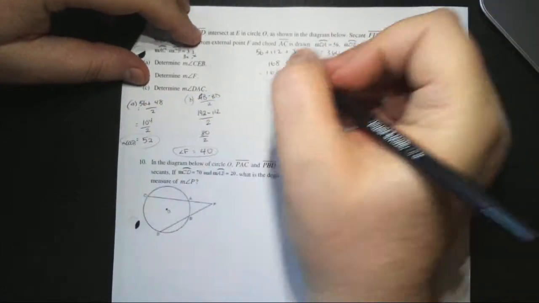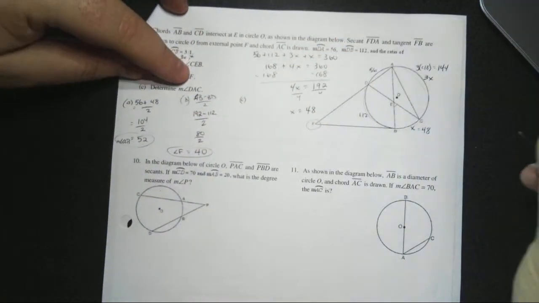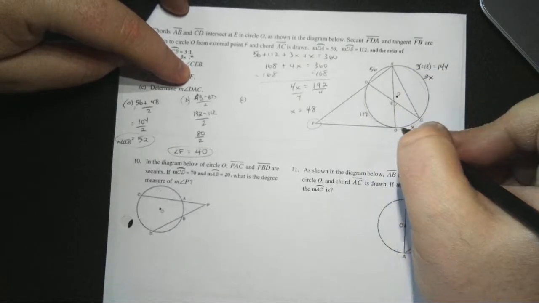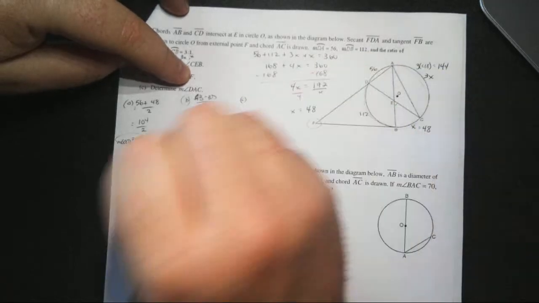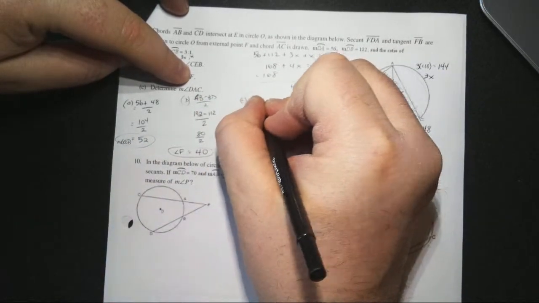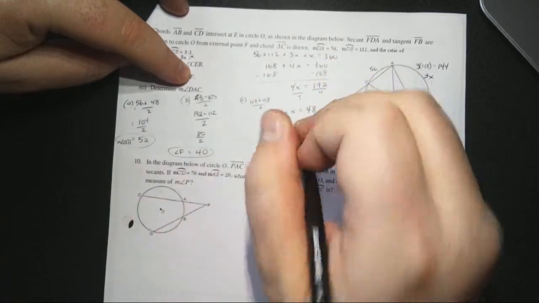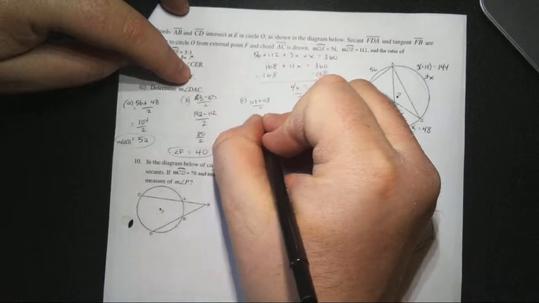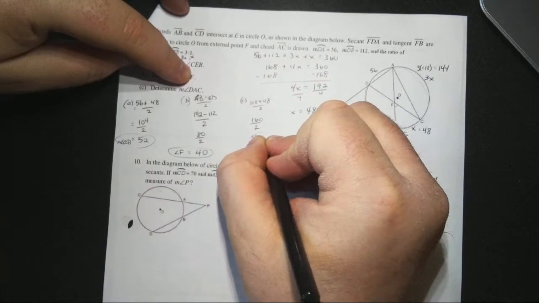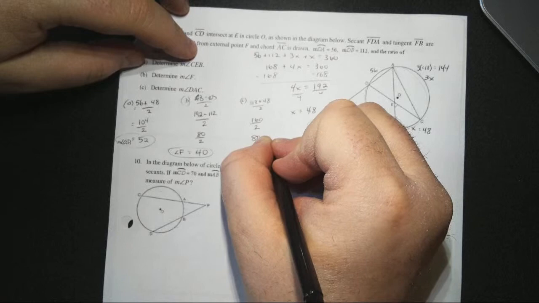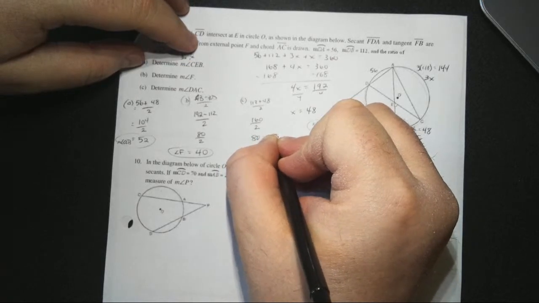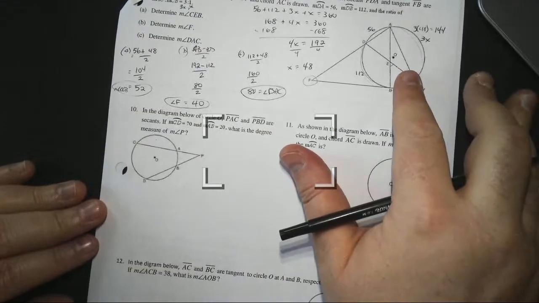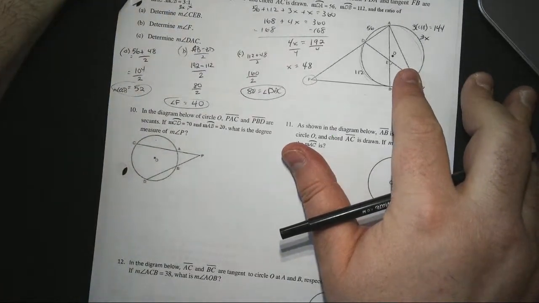Okay? And then for C, it's DAC, which is inscribed in the circle, and the arcs are these two put together. So it's just 1/2 of 112 plus 48. And so that's 160. And this is 80 degrees. And there's your 3 angles. Okay, so find the measure of the arcs first, and then you can get the angles off of it.